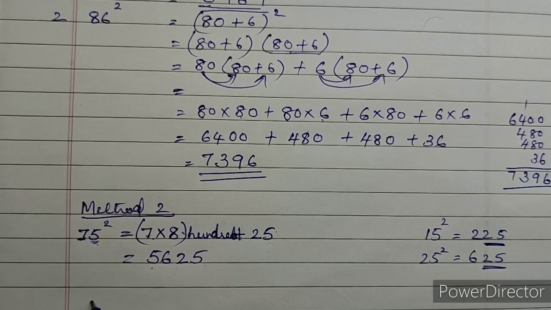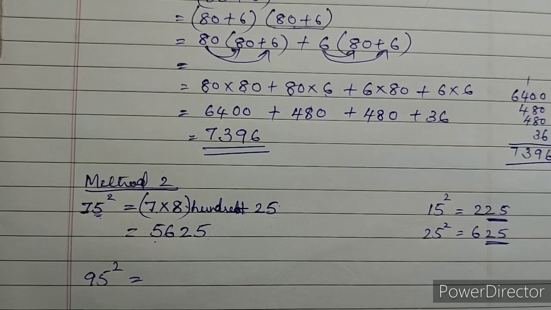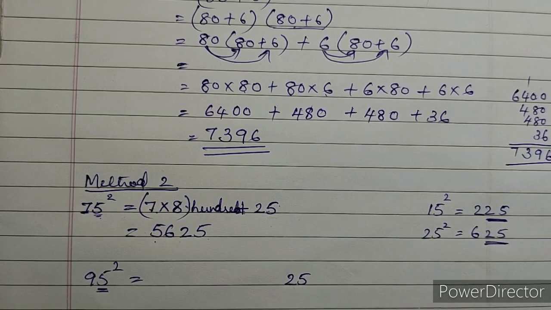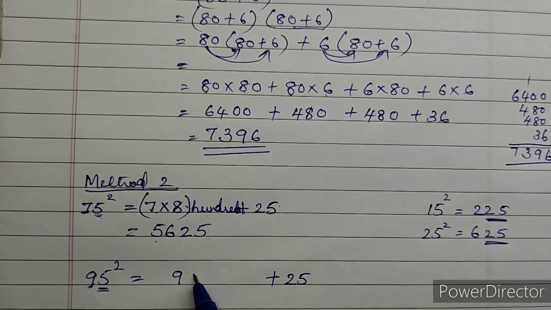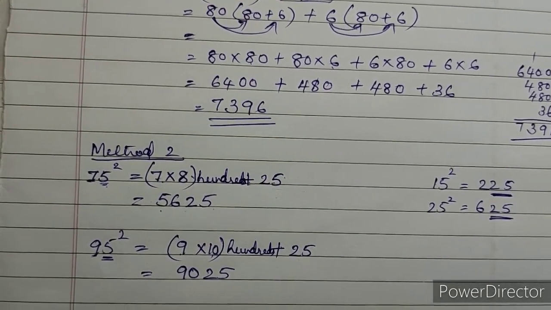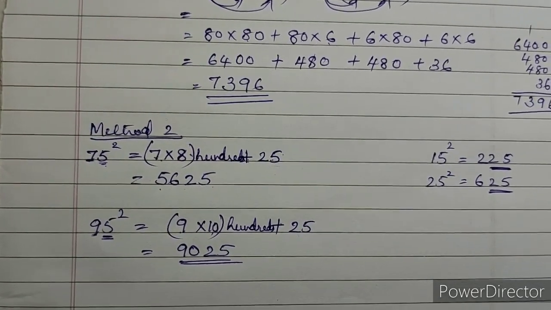It is 95 square. So 95 square means last two digits. It's ending with 5 only. So last two digits will be 25. Next digit how you will find? Here it is 9. So 9 into next number 10. That hundreds. So number is 9 into 10, 90 hundreds, and this 25 together you have to write. So 9025. This is the way of doing this calculation. Hope you understood. One more example I will show you.